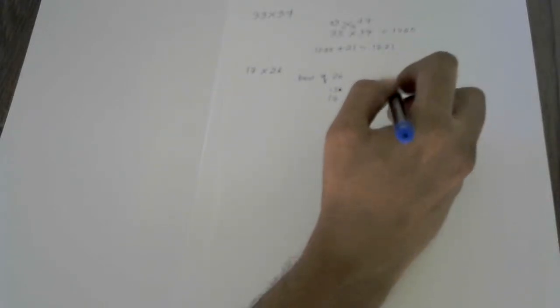So 17 plus 6 gives us 23, as well as 26 minus 3, which is 23. And then since the base is 20, you have to multiply 2 with respect to this. So 23 multiplied by 2 gives us 46.